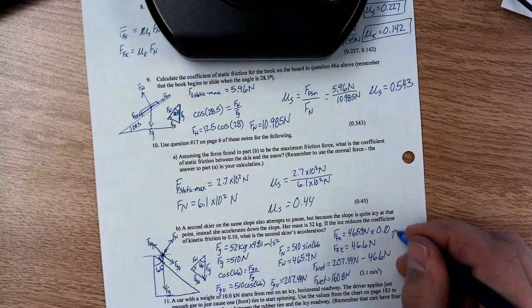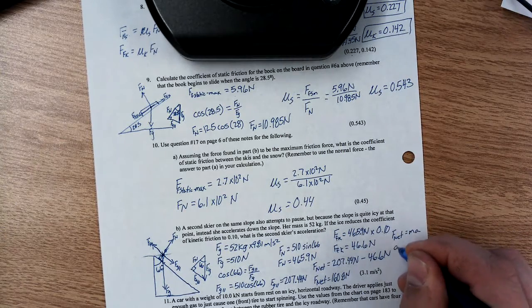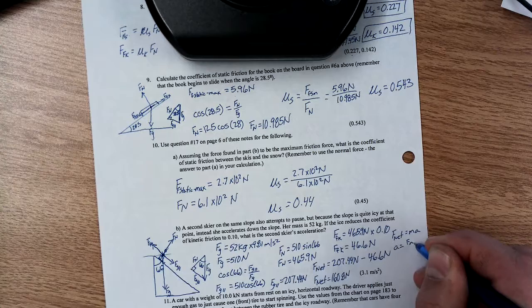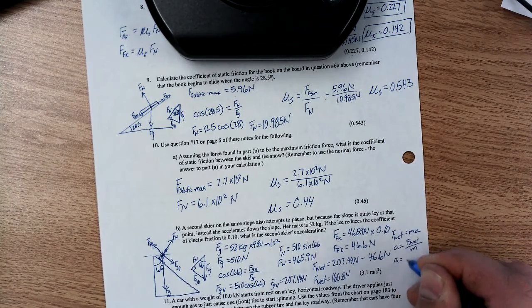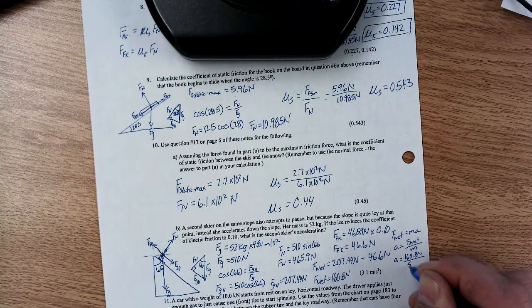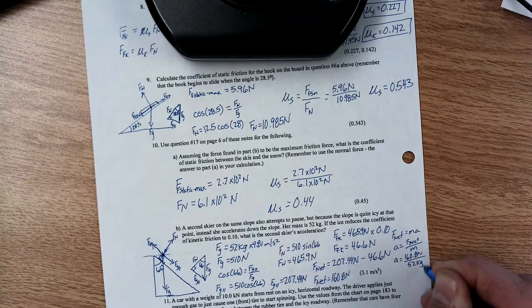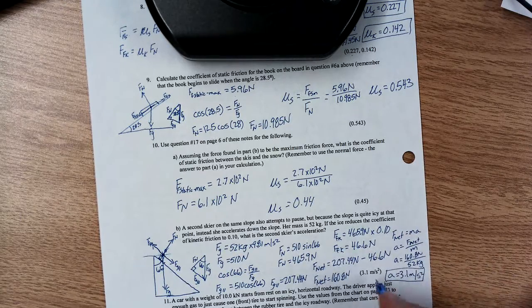Now Fnet equals mass times acceleration, so acceleration will equal Fnet over mass: 160.8 newtons divided by 52 kilograms. And we get our acceleration is 3.1 meters per second squared, which is equal to this.